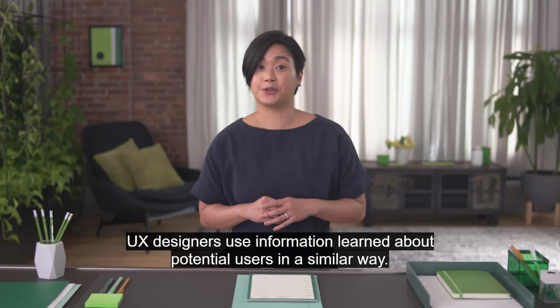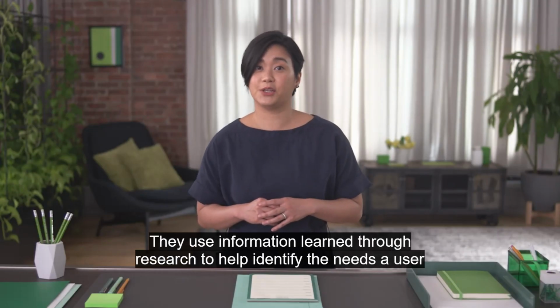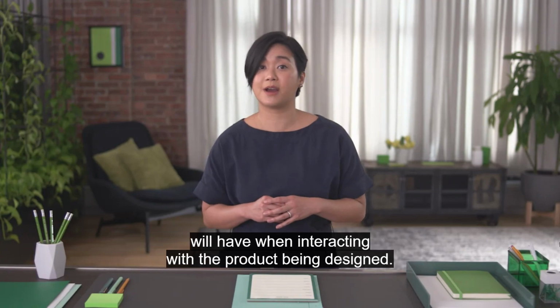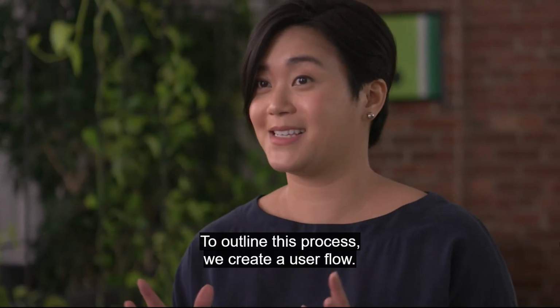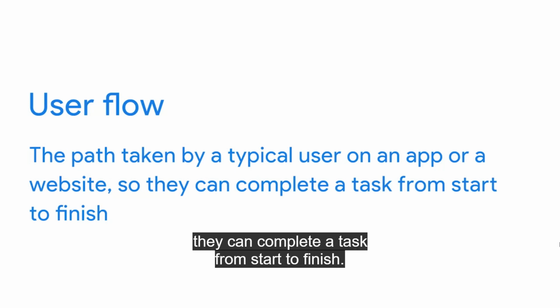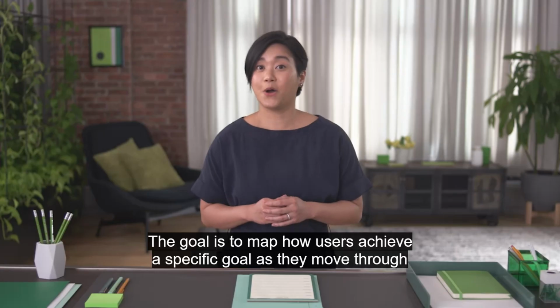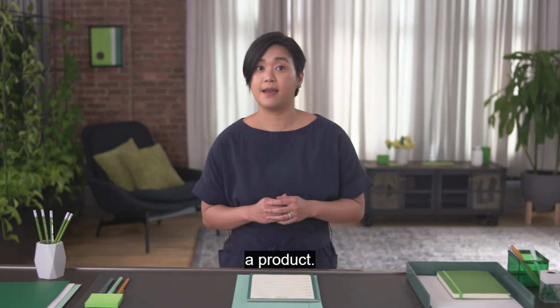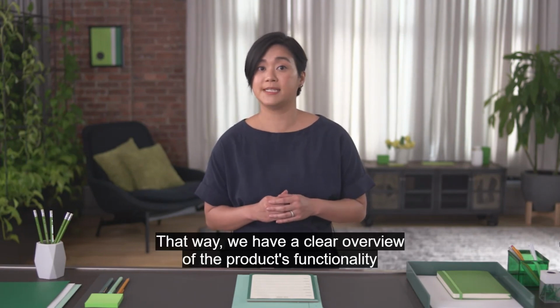UX designers use information learned about potential users in a similar way. They use information learned through research to help identify the needs a user will have when interacting with the product being designed. To outline this process, we create a user flow. A user flow is the path taken by a typical user on an app or website, so they can complete a task from start to finish. The goal is to map how users achieve a specific goal as they move through a product. That way, we have a clear overview of the product's functionality before the design process begins.